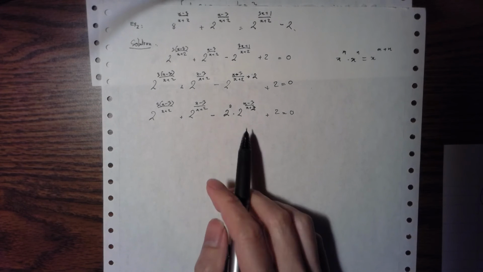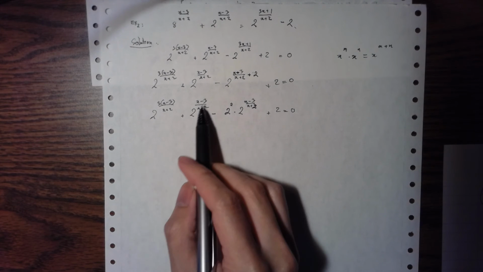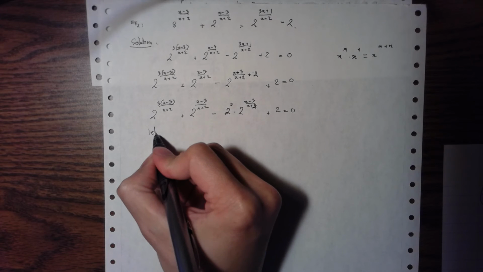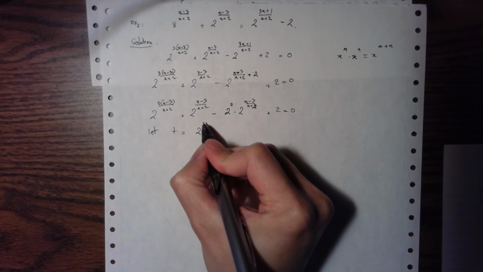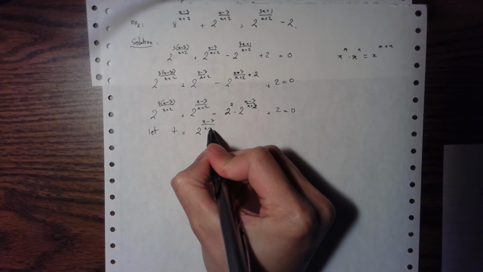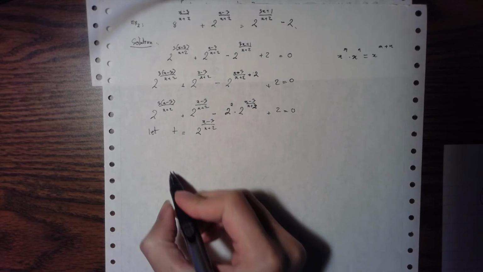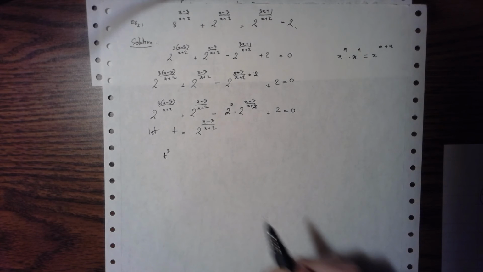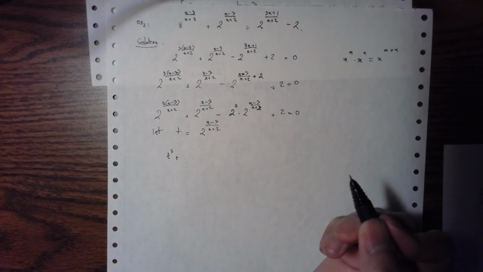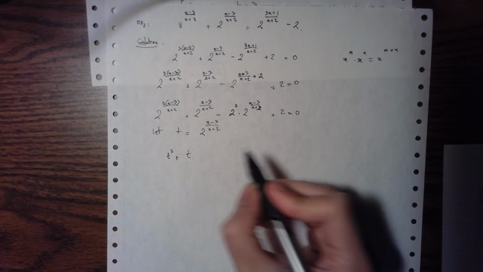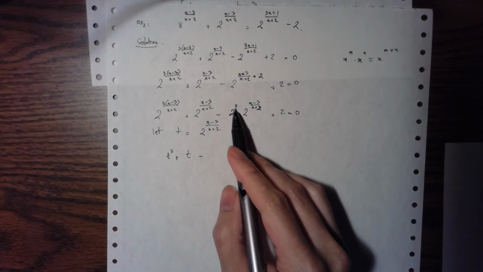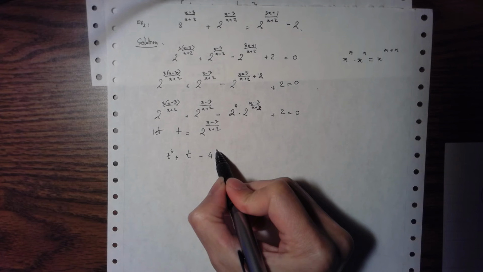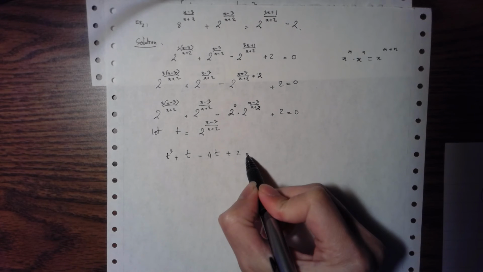Okay, and now what do we have? We have this in common. So let t equal 2 raised to x minus 3 over x plus 2. Then my equation becomes t to the third power plus t minus 4t plus 3 equals 0. Plus 2 equals 0.